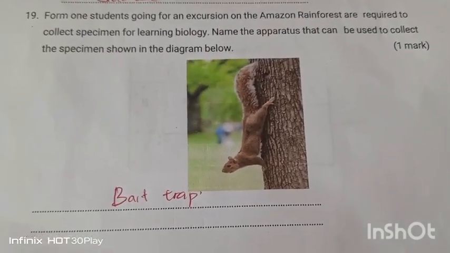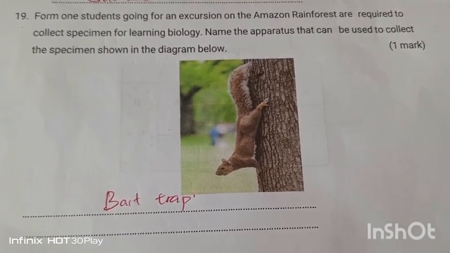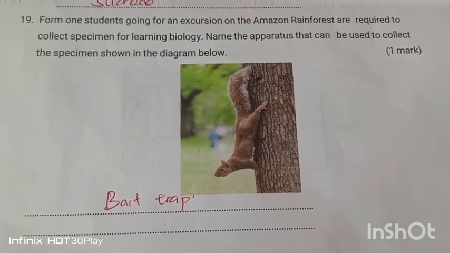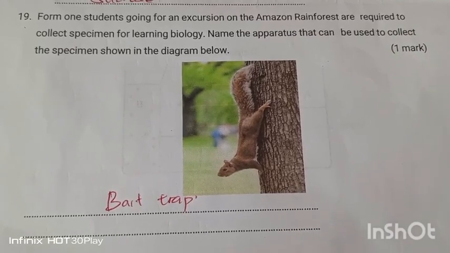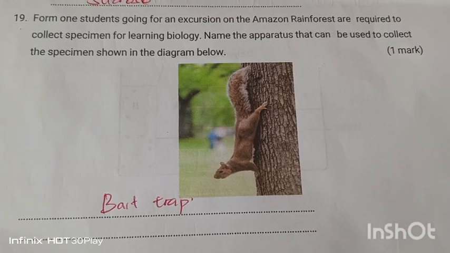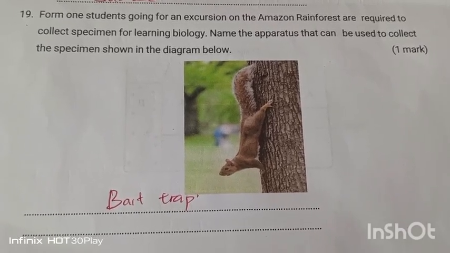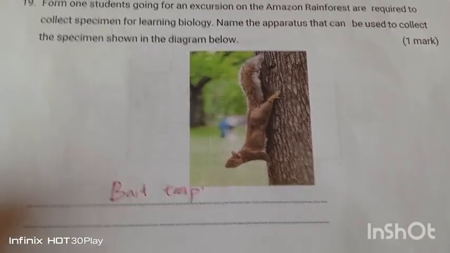Form 1 students going for an excursion at the Amazon rainforest are required to collect specimens for a biology lesson. Name the apparatus that can be used to collect the specimen. This one is a big organism. You can only collect it using a bait trap because it looks like a rodent, a small rodent.